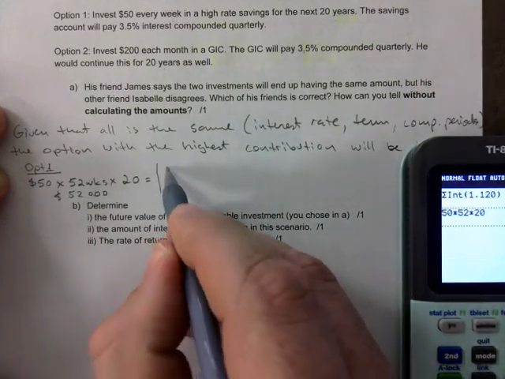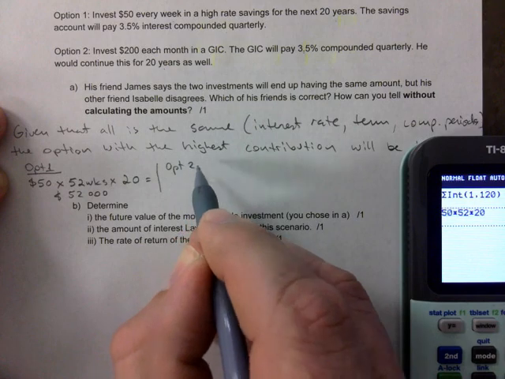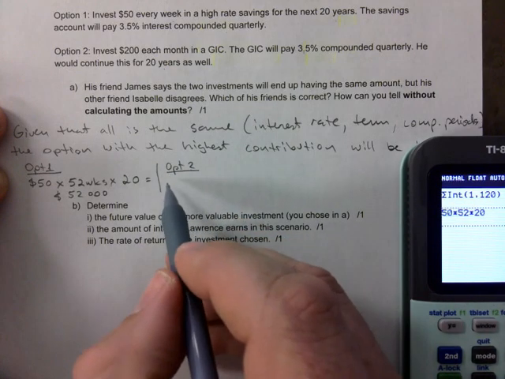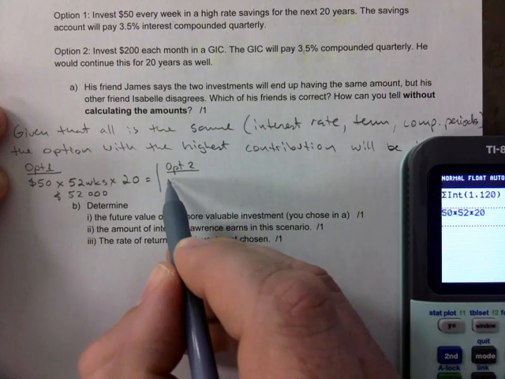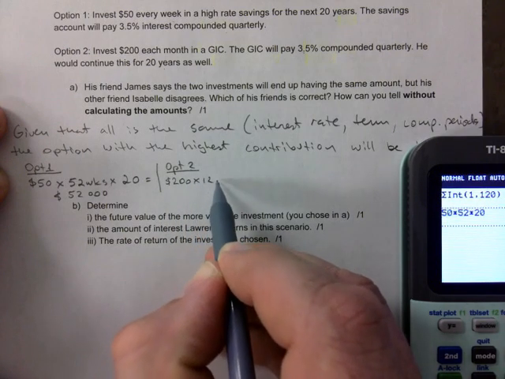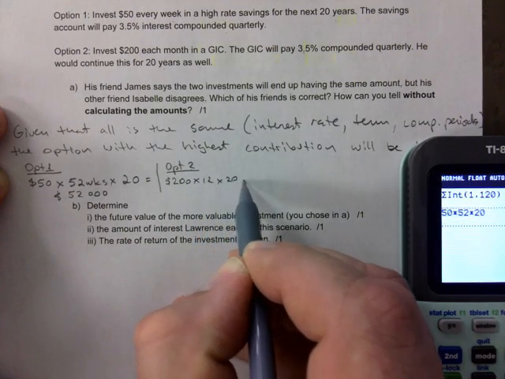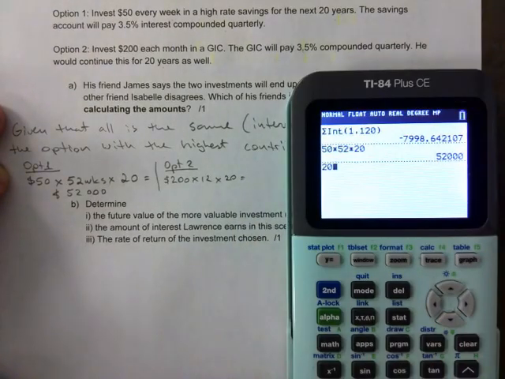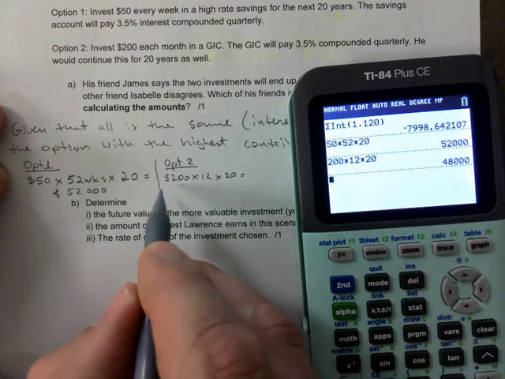Versus option two: $200 times 12 times 20, that's 48,000.